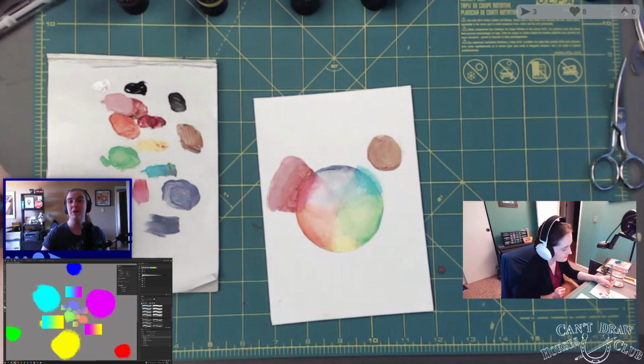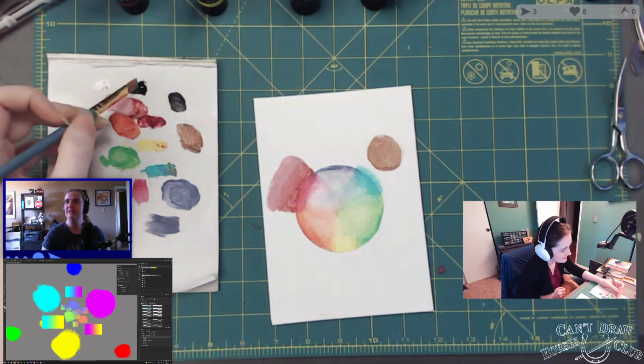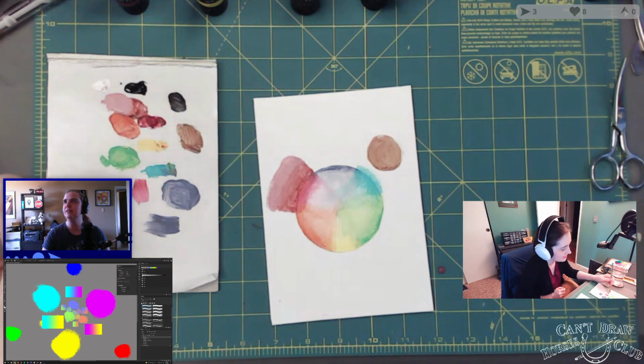All right, so I'm going to mix my cyan, a little bit of black. It has turned blue.